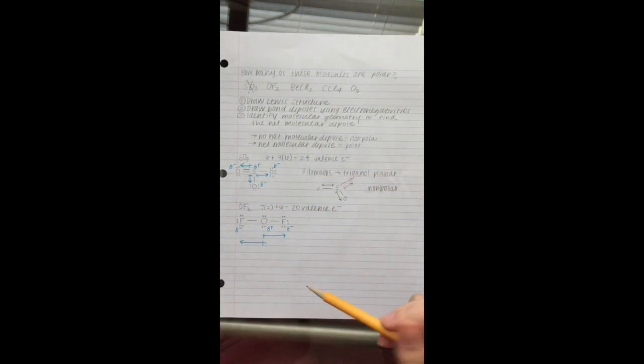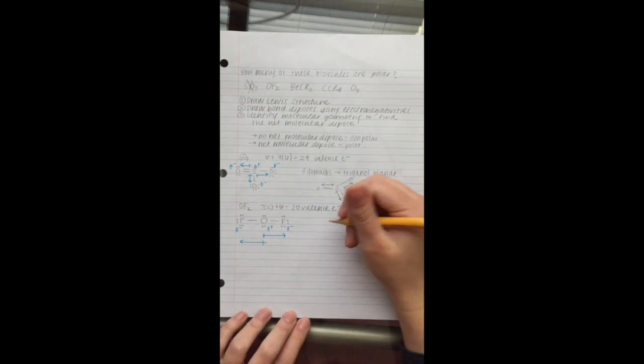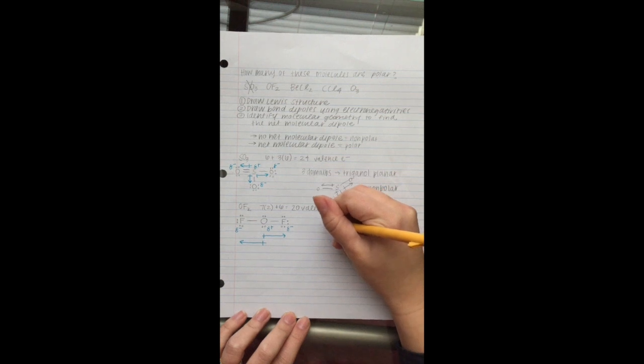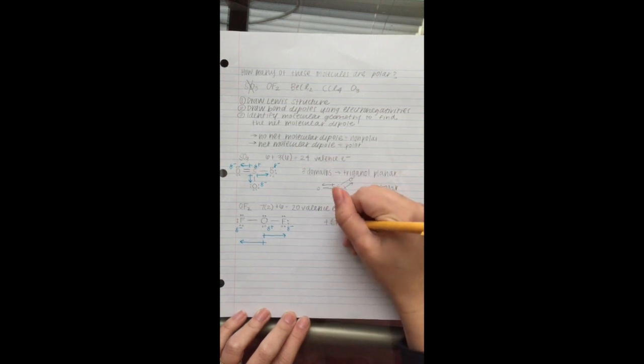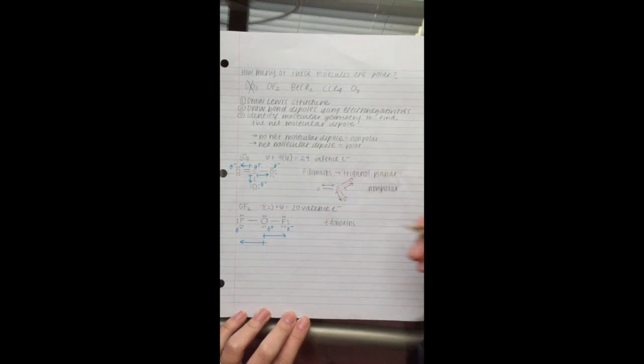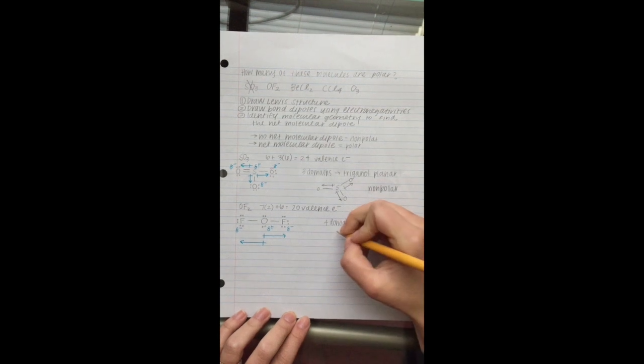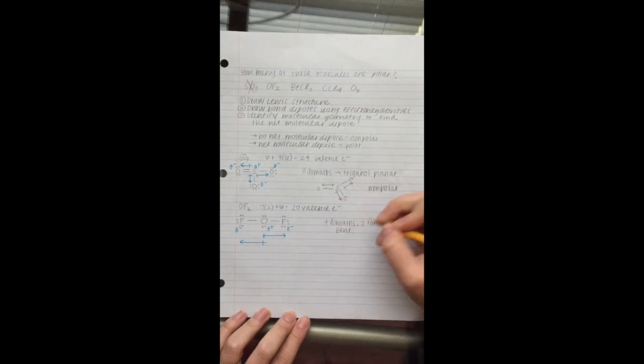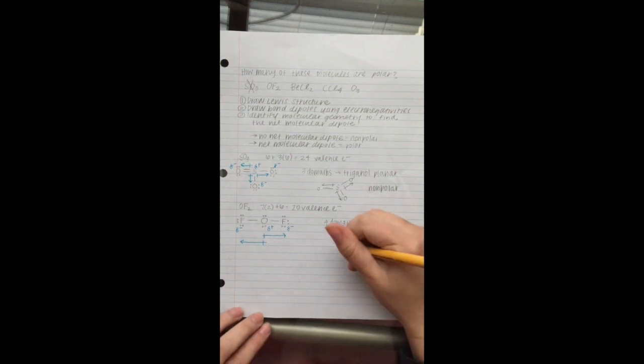So looking at the bond dipoles, it looks like they would cancel out, but we have to look at the molecular geometry to make sure that's true. So the O atom has 4 domains with 2 lone pairs, which is bent molecular geometry.